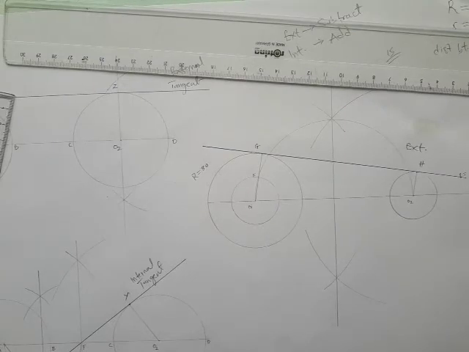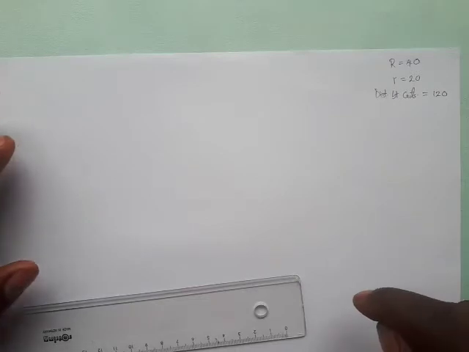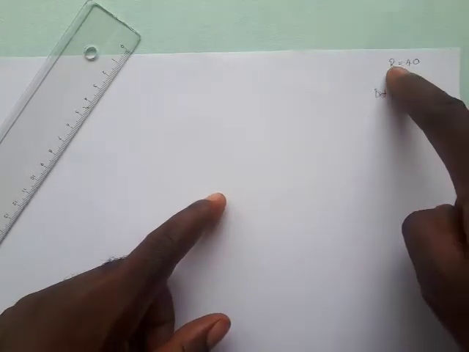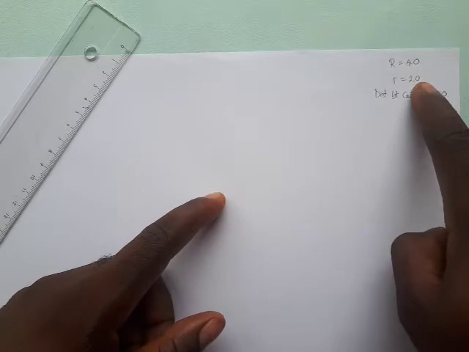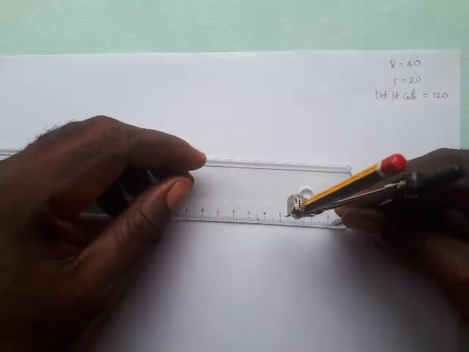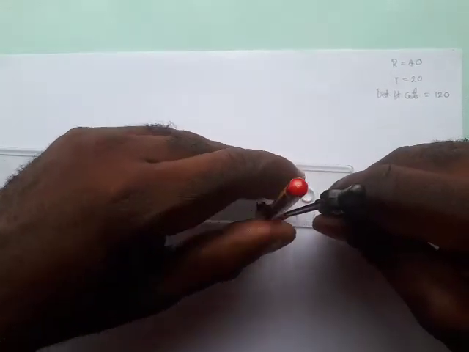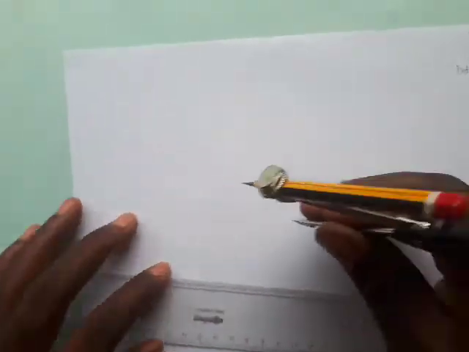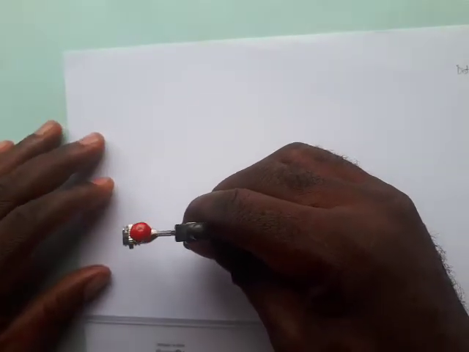Now the last one we're going to treat is the internal tangent. So let's now draw an internal tangent to two unequal circles. This time around, I made some changes. I don't want us to get used to a particular dimension alone. So this time the radius of the big circle is 40, the small circle is 20, and the distance between the circles is what? 120. So measure 40 on your ruler. That's 40. And describe the first circle.